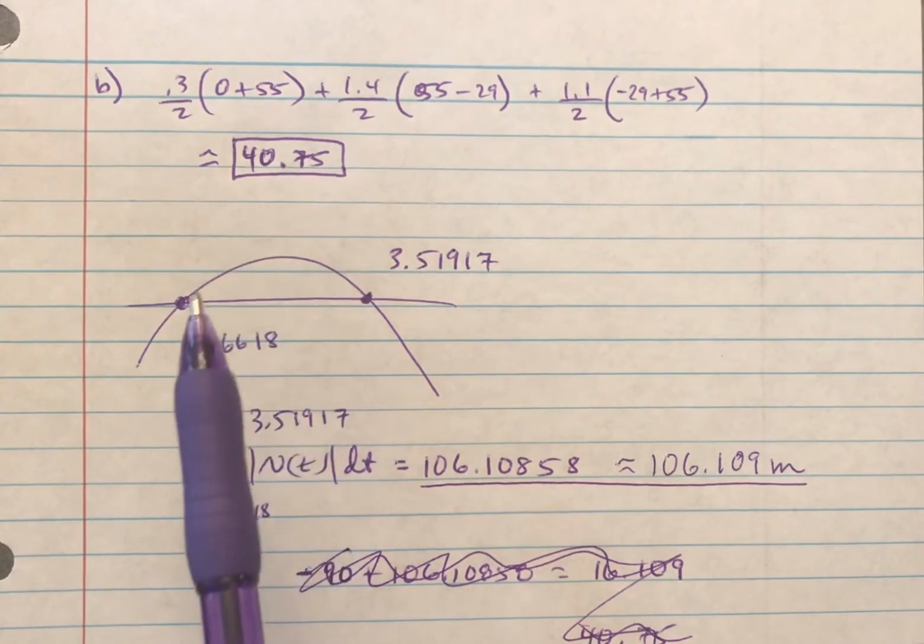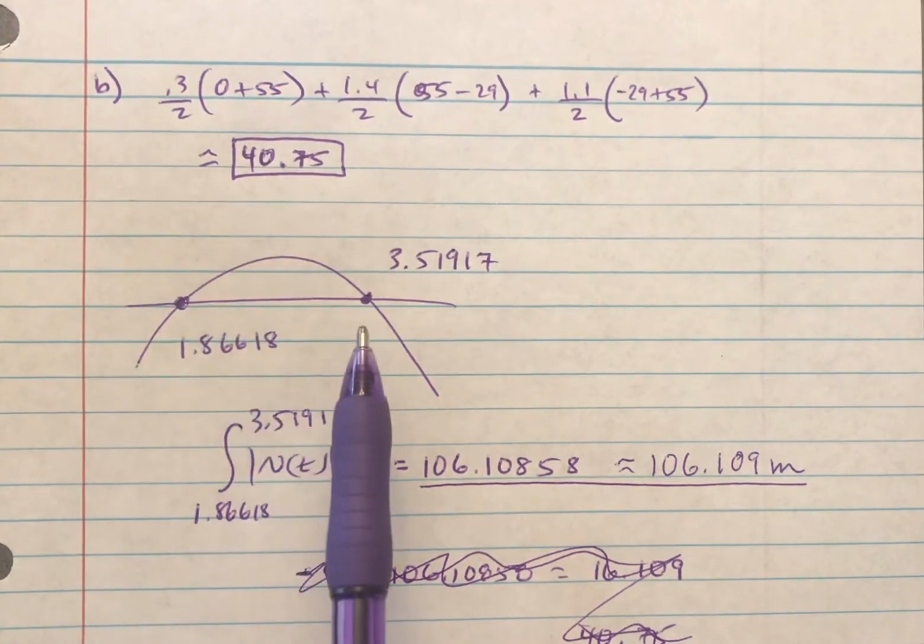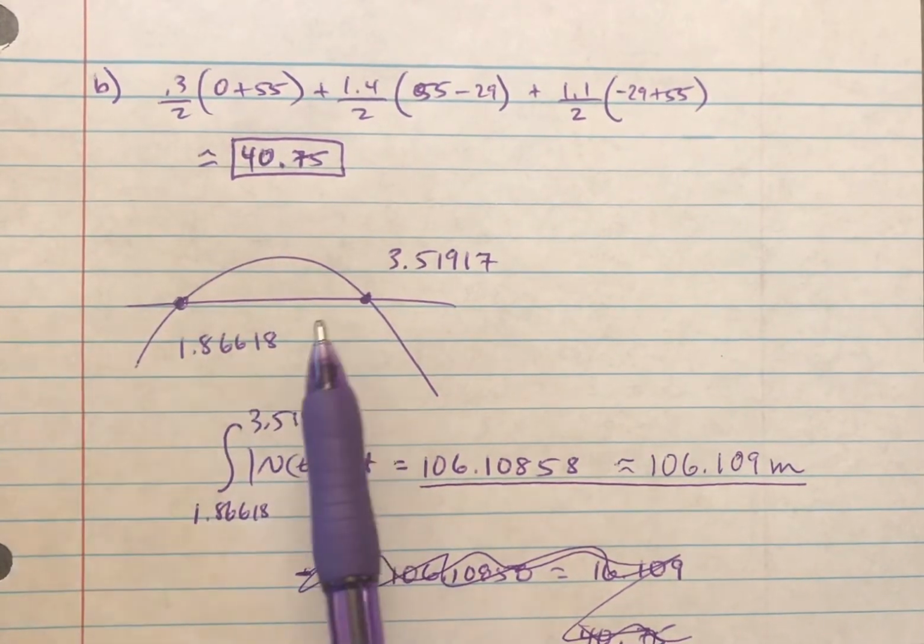Now, this is actually for part B, okay? And then this is the beginning of part C.